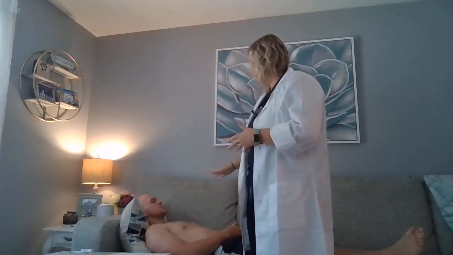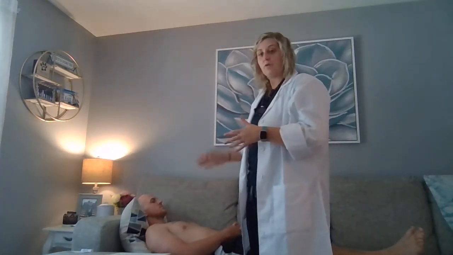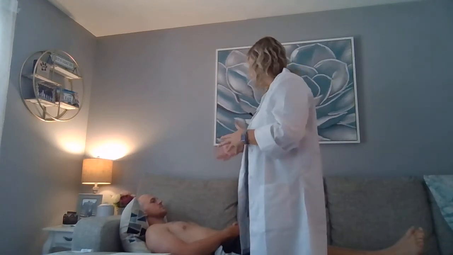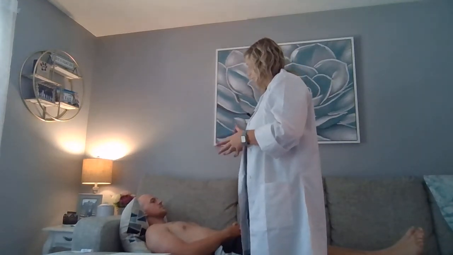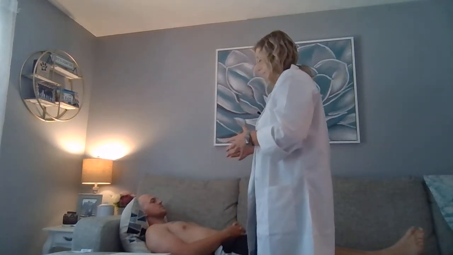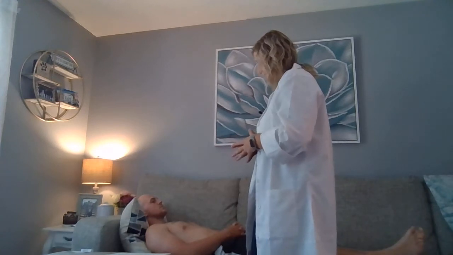So I'm going to assess the patient's chest. I'll note that it's symmetrical. There's good coloring. It's not pale or cyanotic. There's no abnormal pulsations, retractions, heaves, or lifts. So we will begin our palpation of the chest.